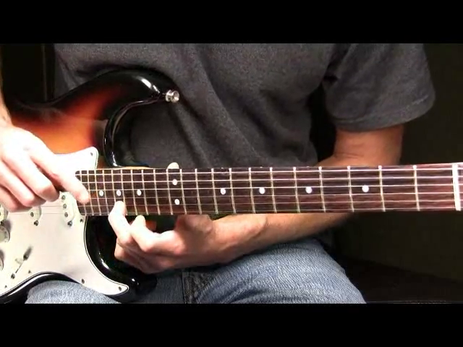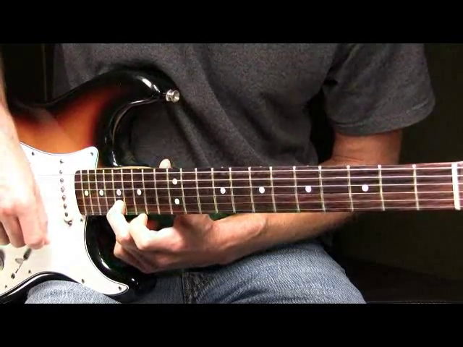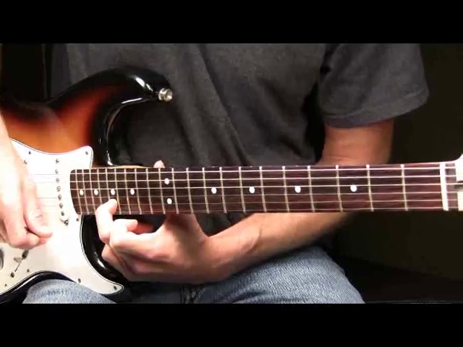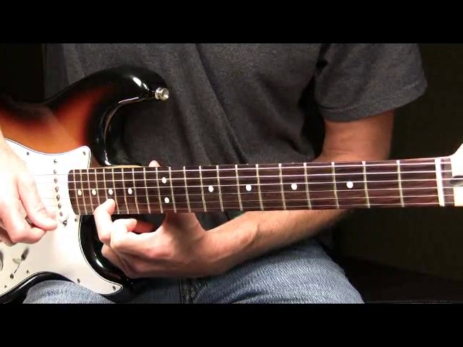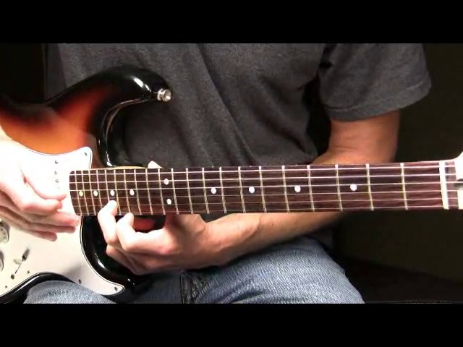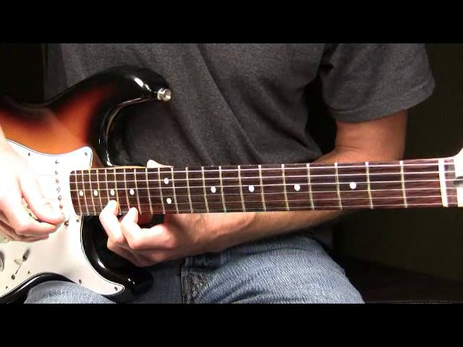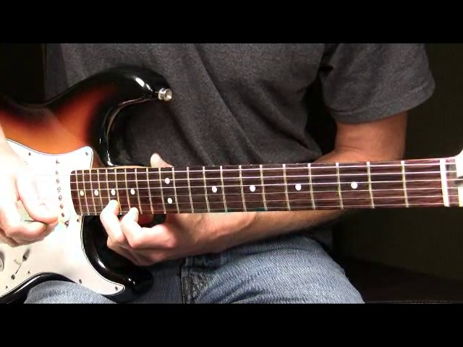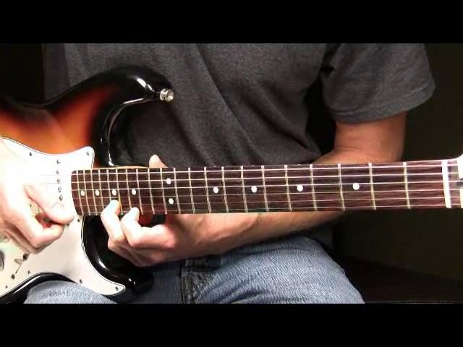Once you slid up to the 17th fret, leave your middle finger right there on the 17th fret of your B. Be sure it's curved so that you're not touching the string below it, your high E. After you've slid up, you'll place your pointer finger onto the 15th fret of your high E, and you're going to play that note one time.